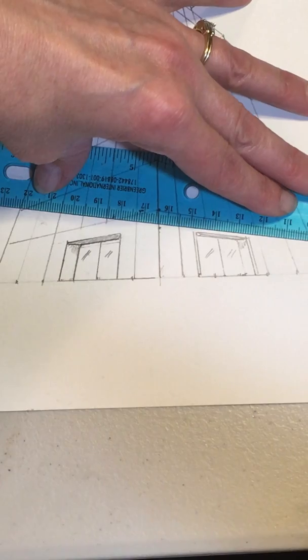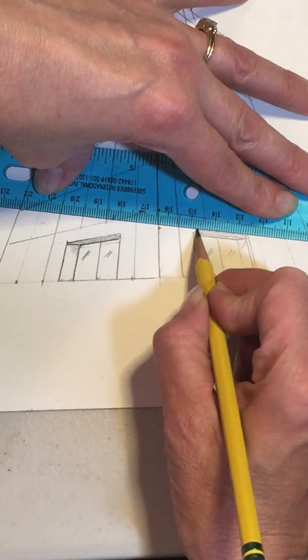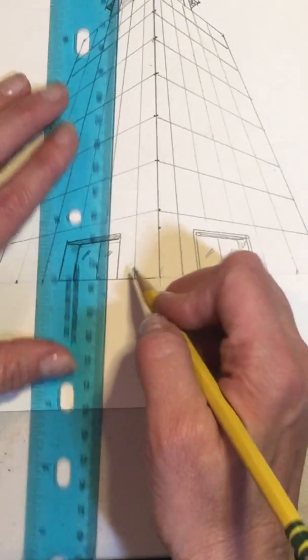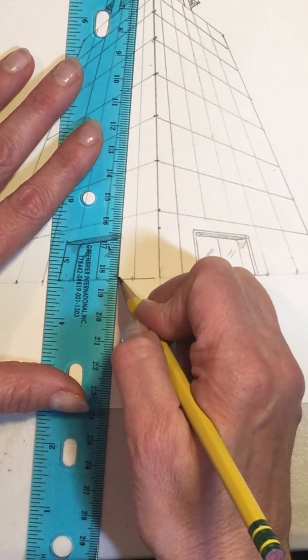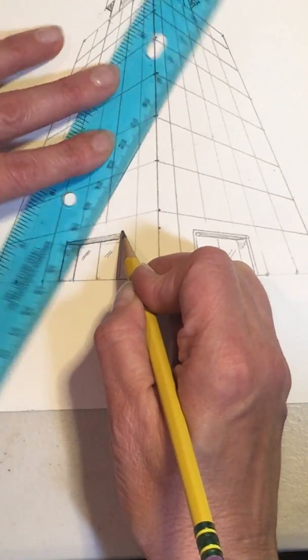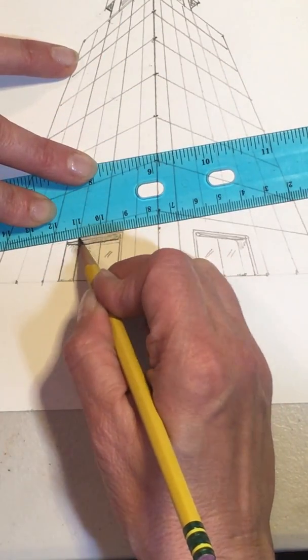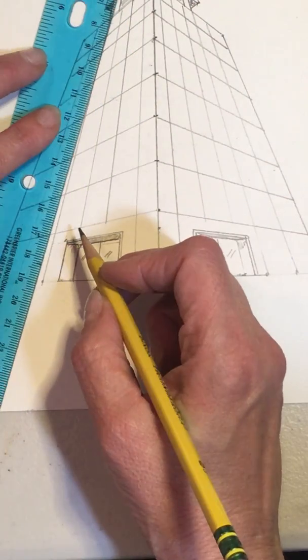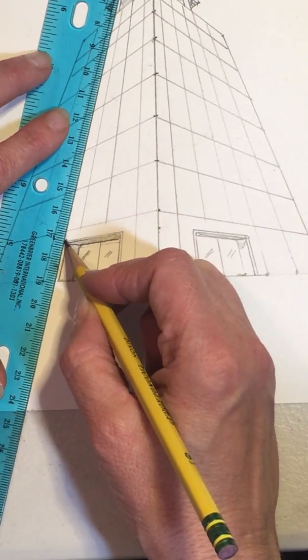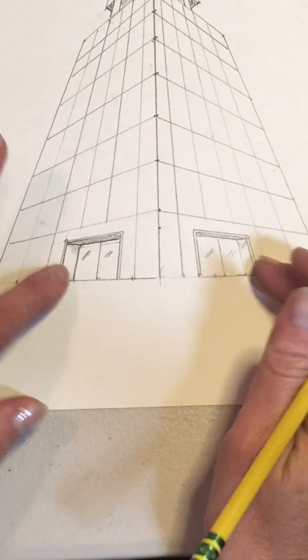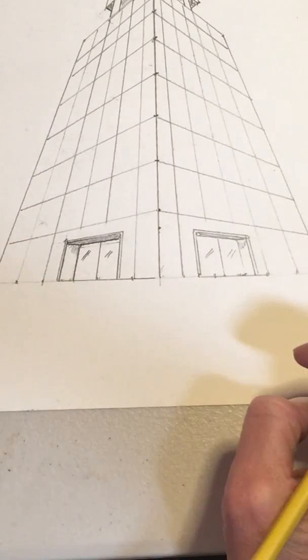And I'll put a little bit of stuff on the top. Okay. Just has a nice finish, a little more finished look.